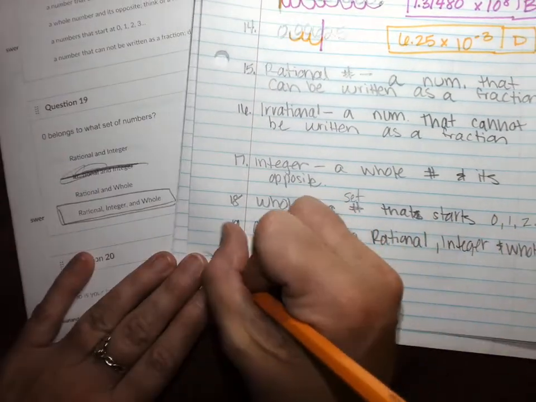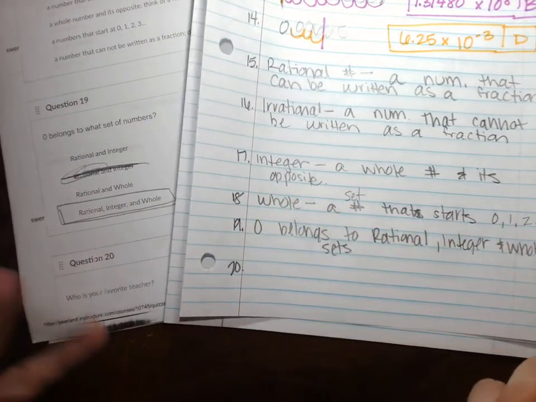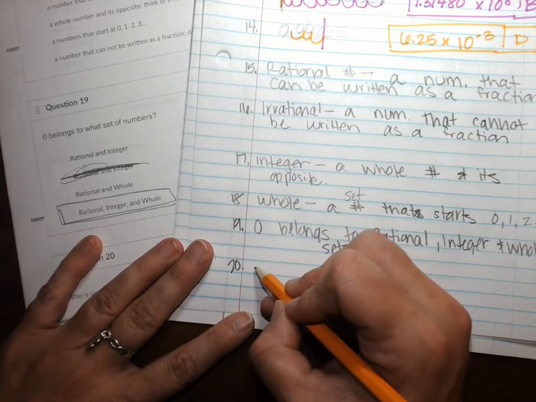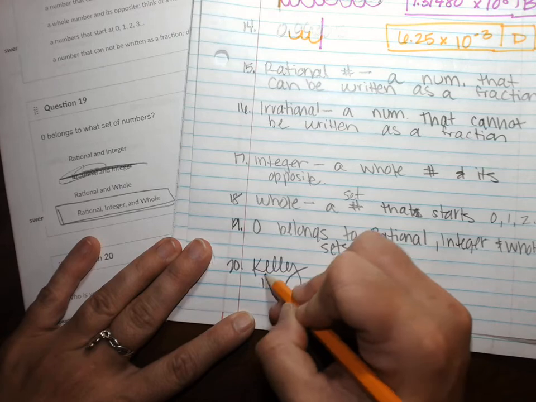Okay? Very last one's easy. Who's your favorite teacher? So if you have Miss Colvin, guess what? It should be Miss Colvin. If you have Miss Lucky, guess what? It should be Miss Lucky. If you have Miss Kelly, it should be Miss Kelly.